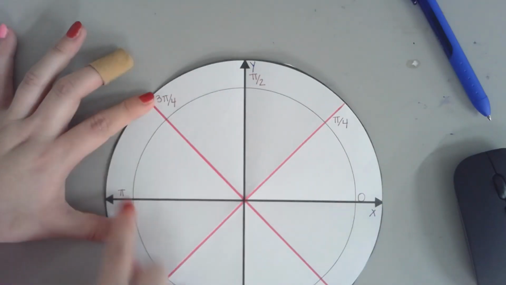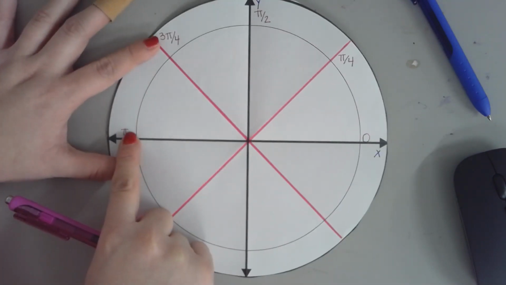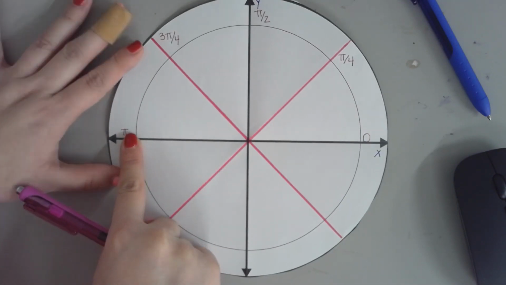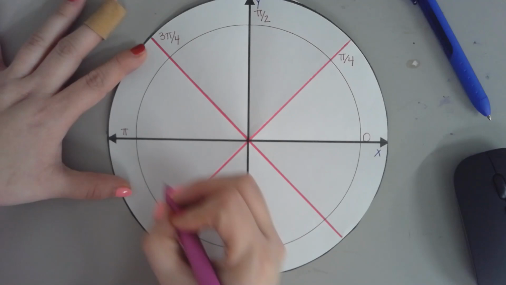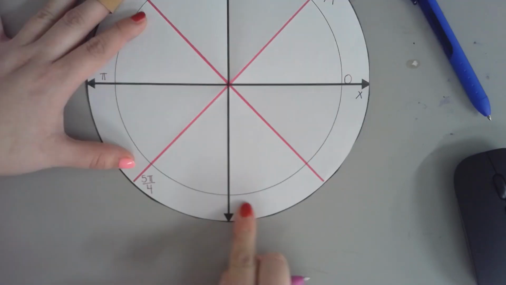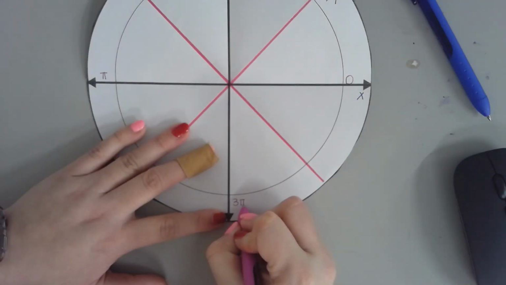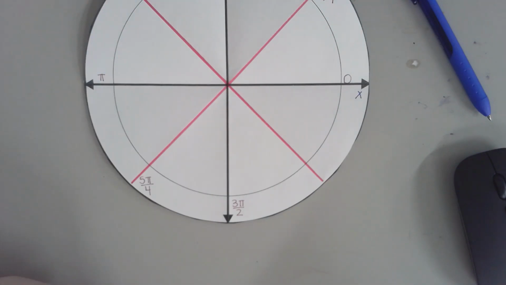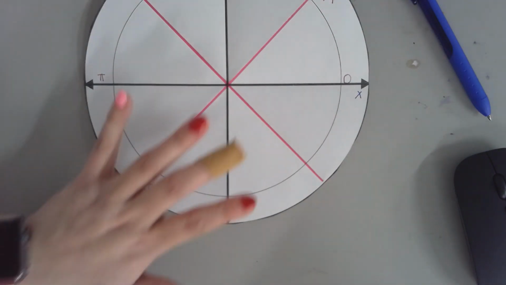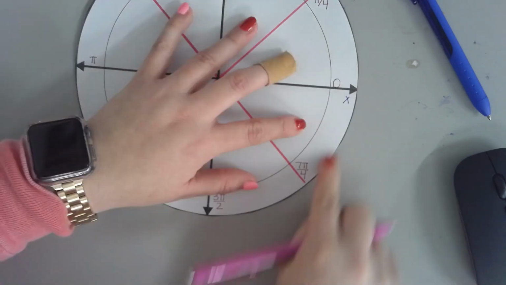Or each of those tick marks. Here should be 1 pi. Pi over... 7 pi over 4.